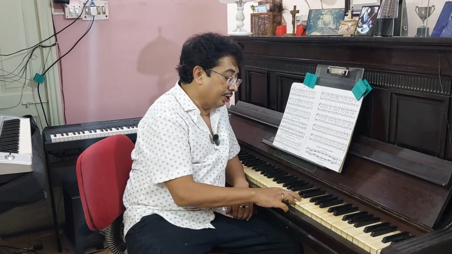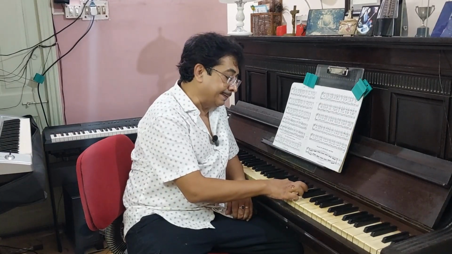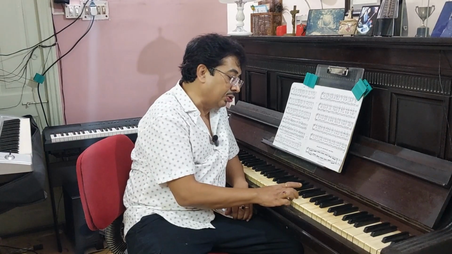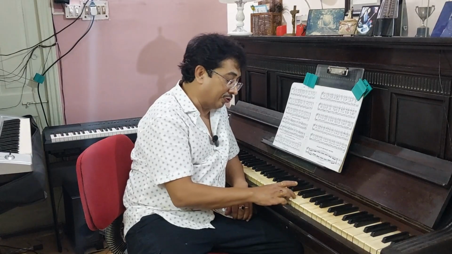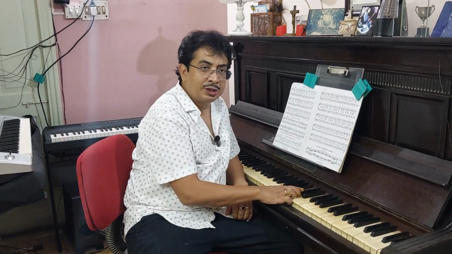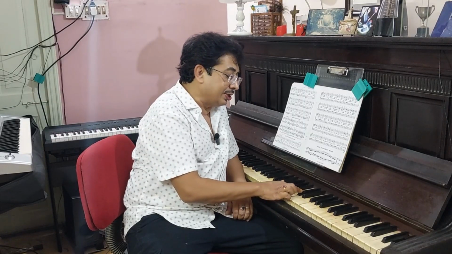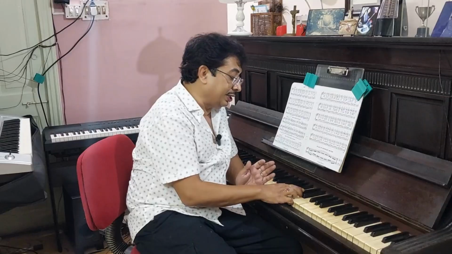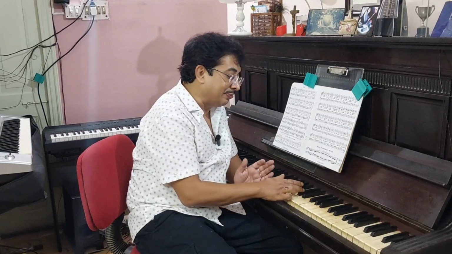Suppose from D we move to the left side, then the black key reduces the previous note's tone by half tone. So the black note which reduces the tone of the previous note is called a flat, and it generally stands beside the left side of the natural.